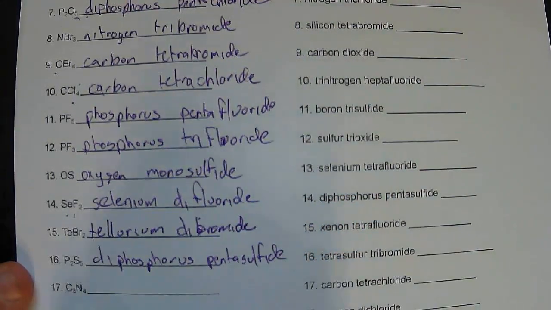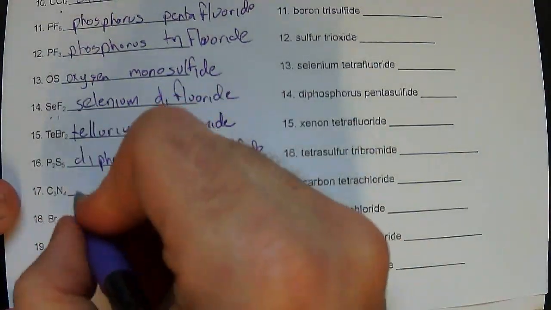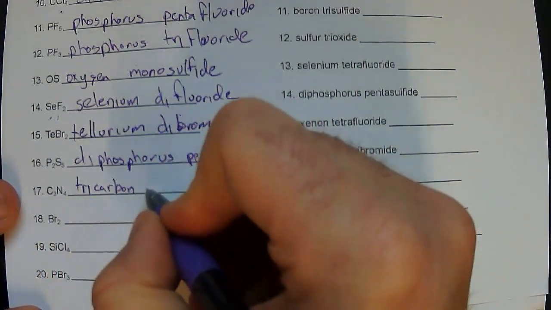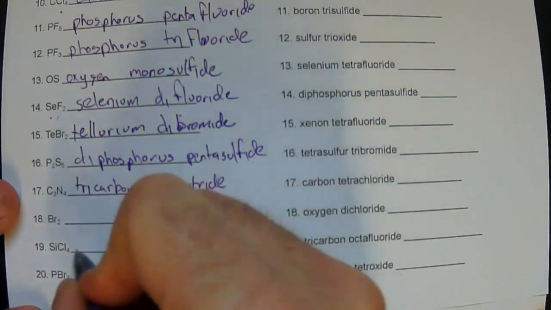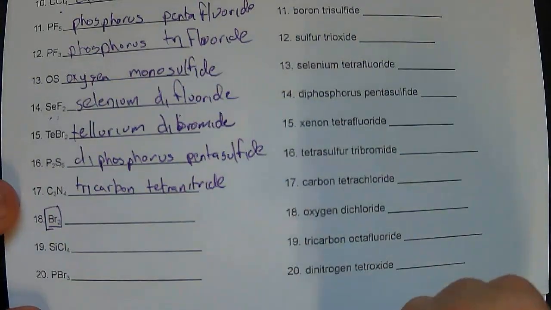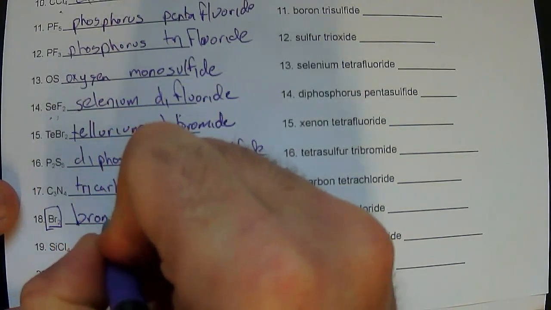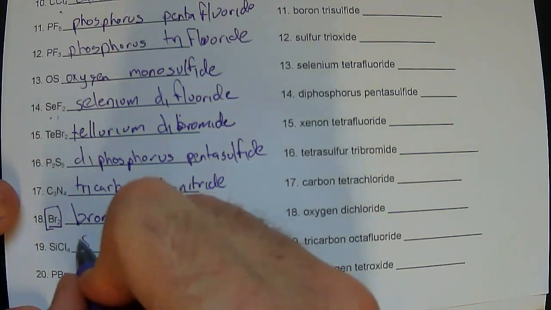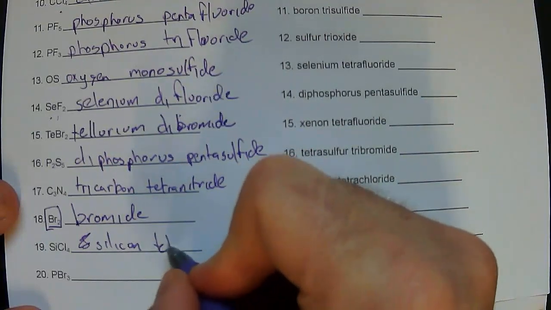Okay, let's finish this column off here. So it's tricarbon tetranitride. This is a single element. There's not two different elements in this, so because it's just a single one, we just name the element. This is bromide. And then we have silicon tetrachloride.